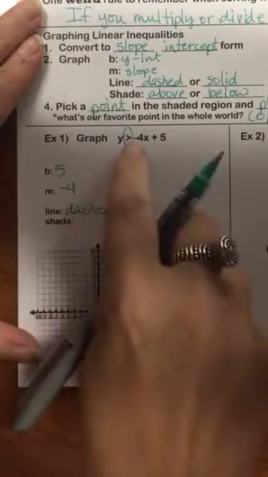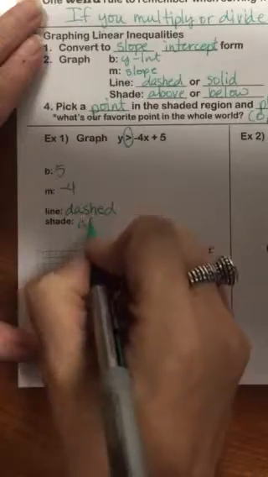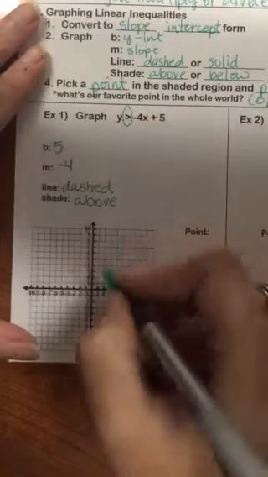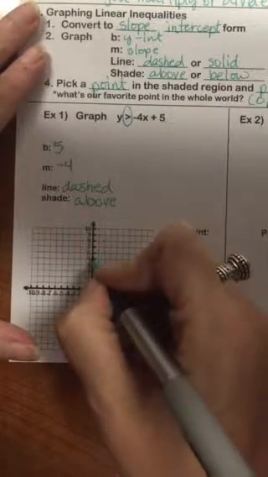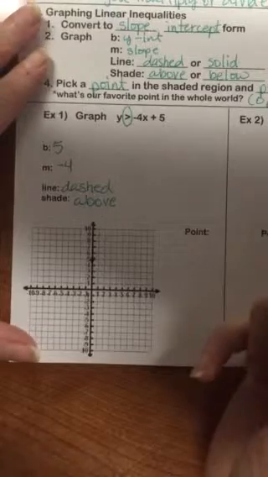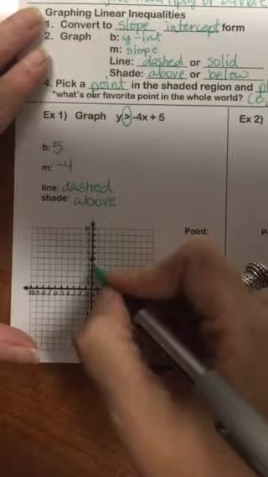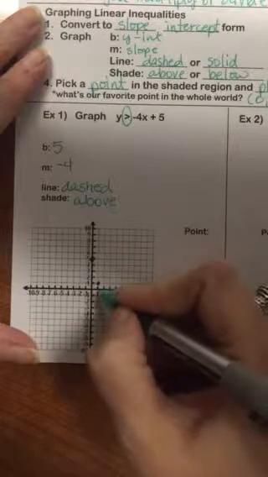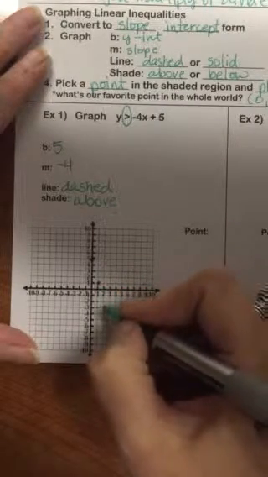And where will we shade? If it's greater than, we will shade above the line. Okay, so we start at our constant, our y-intercept, which is 5. We put our y-intercept there, and then we will go down 4, 1, 2, 3, 4, and right 1. Okay, and remember it's a dashed line.